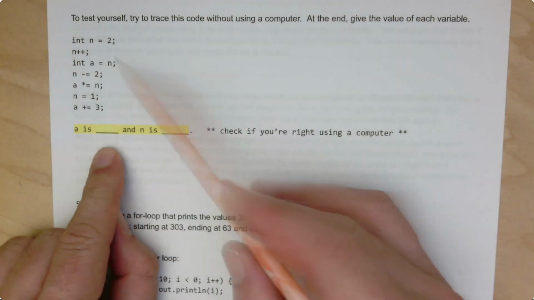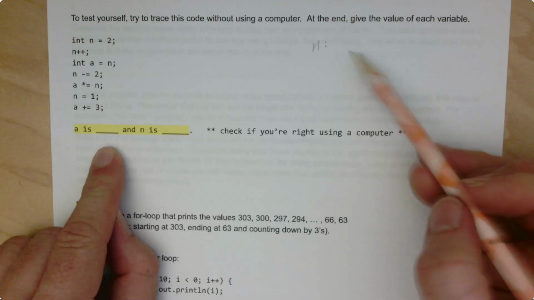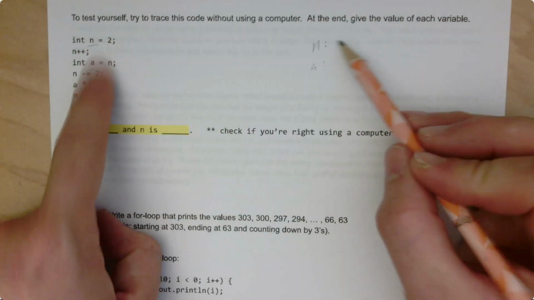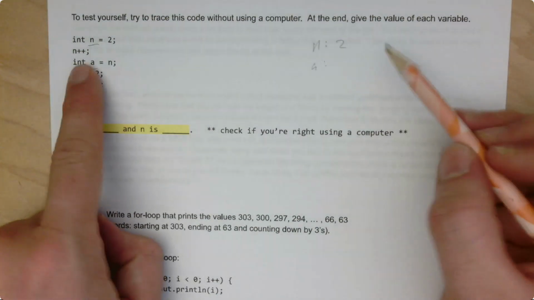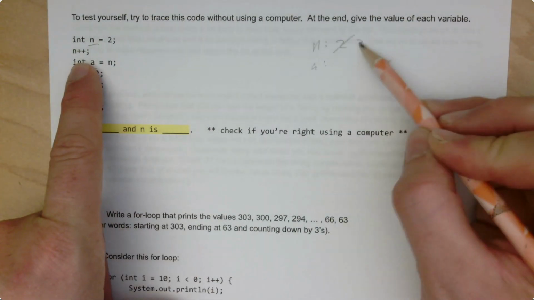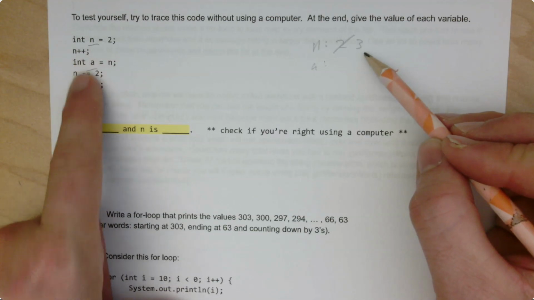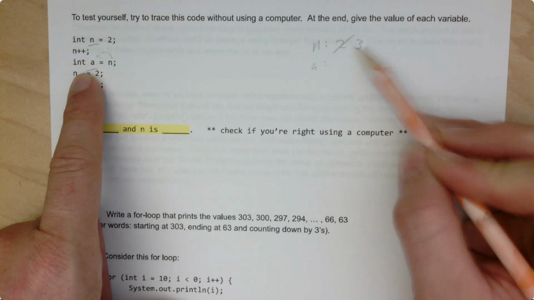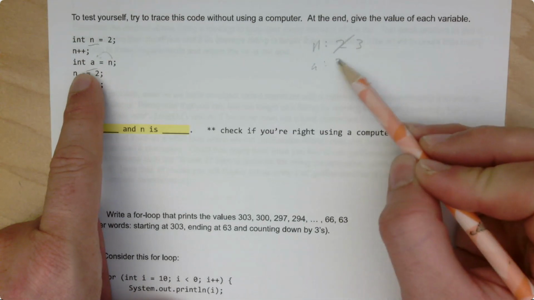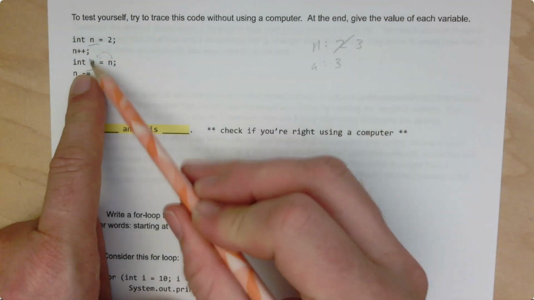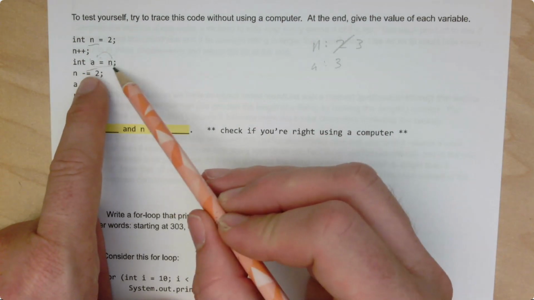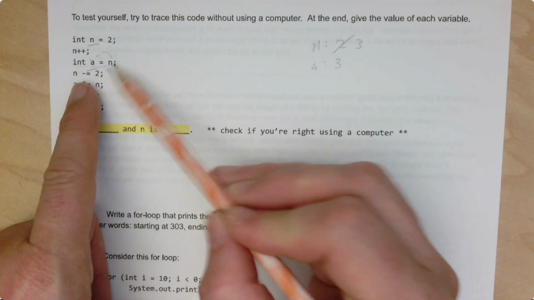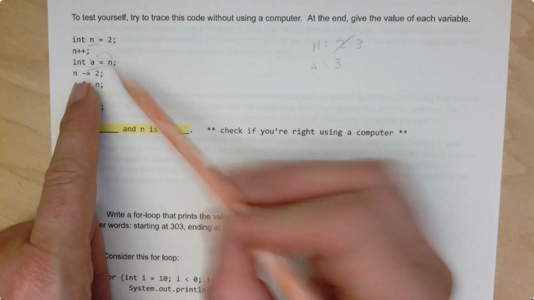So here's my advice. Over here, let's keep track of the different variables. So I've got an n and I've got an a. n starts off with a value of 2. Then n++ will increment n, so now n has a new value that's 3. Now, n gets assigned to the value a. So the value 3 gets copied into the a variable. This is not saying that the a variable is linked to the n variable forever. It just executes on this one line. This value is copied inside this variable.